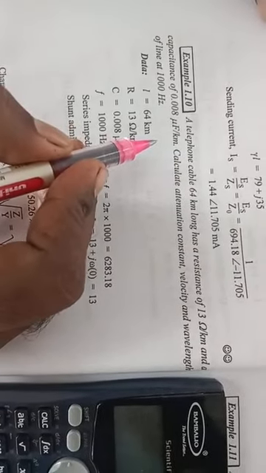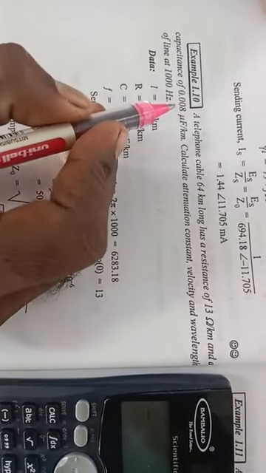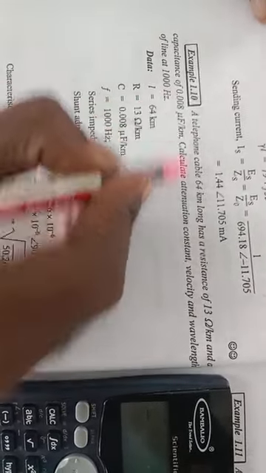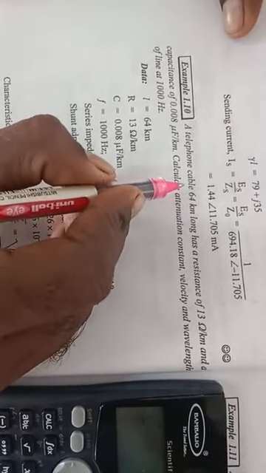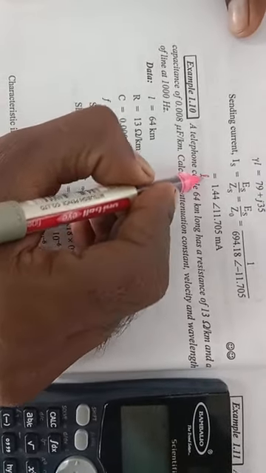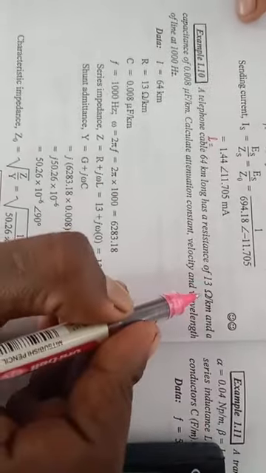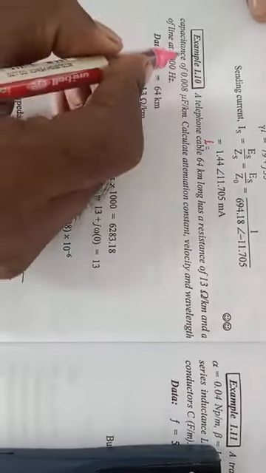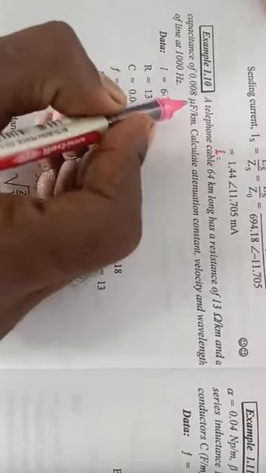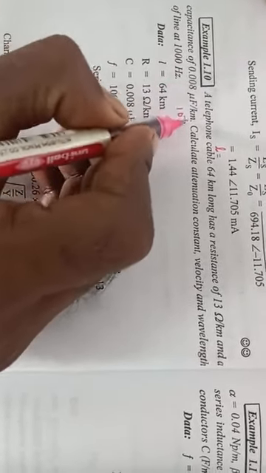Okay, students, our third sum is on transmission line theory. A telephone line cable is 64 km long, which means the length of the transmission line is L. It has a resistance R equal to 13 ohm per kilometer and a capacitance of 0.008 microfarad per kilometer. Micro means 10 power minus 6.